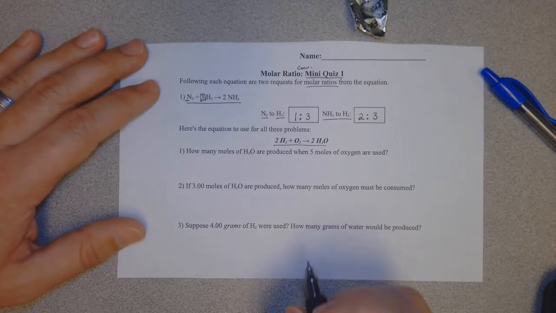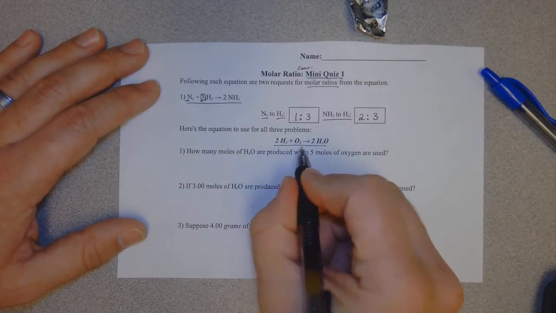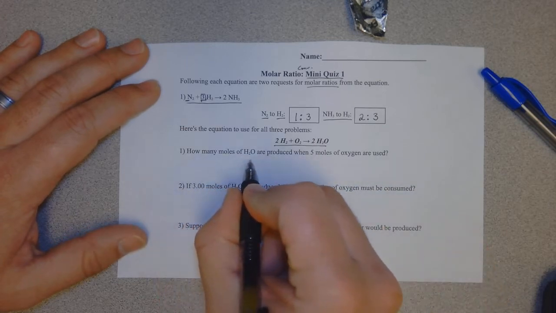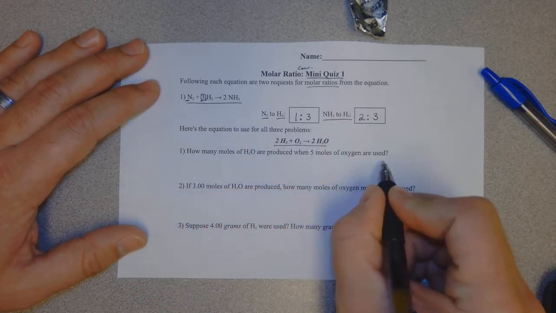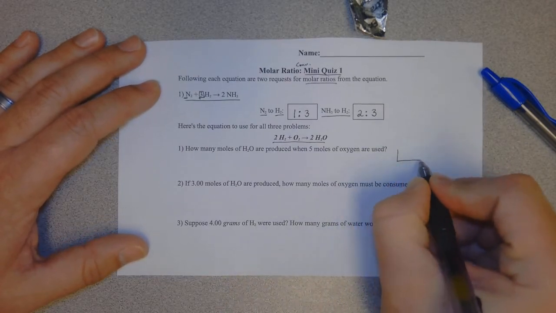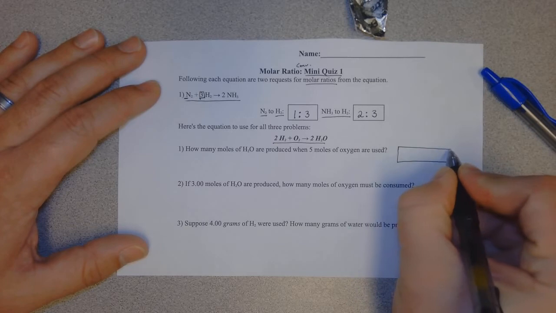The next couple, we have word problems here. We need to use this balanced equation to answer a few questions down here. So the first one is how many moles of H2O are produced when 5 moles of oxygen are used. A couple of test taking strategies. Number one, go ahead and get your answer box ready.